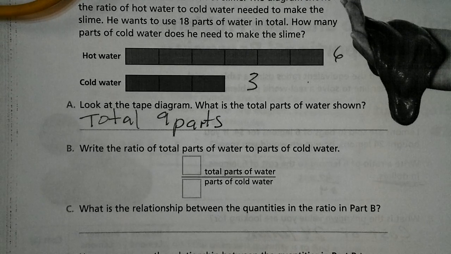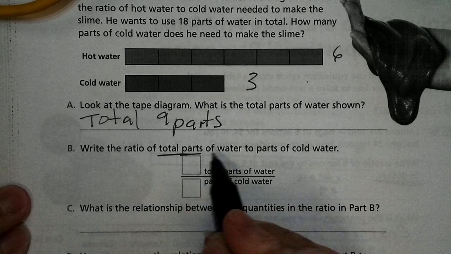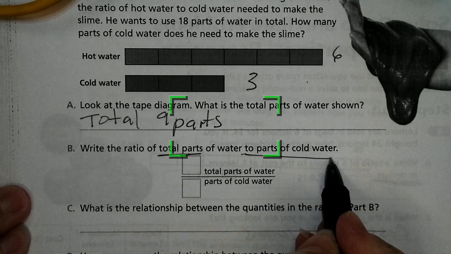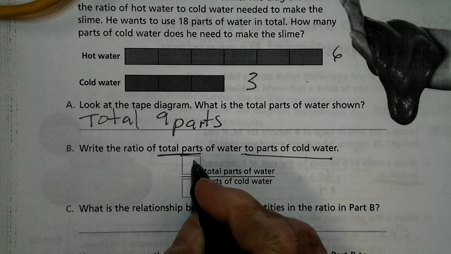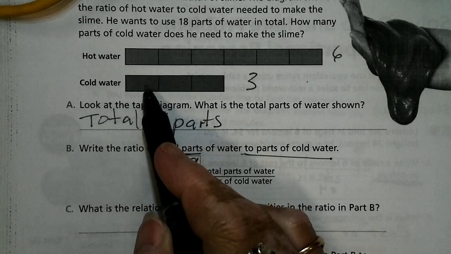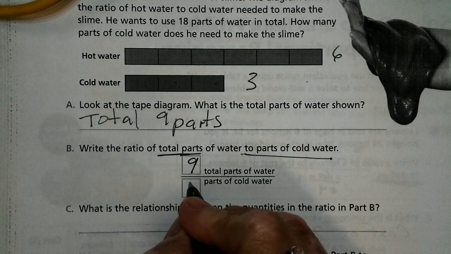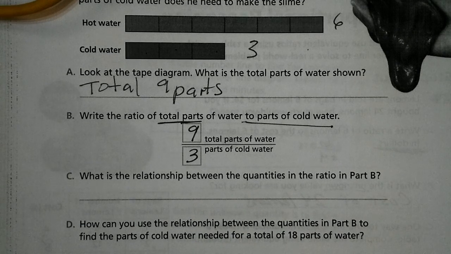So now the ratio, so this is how we're going to set it up. Total parts to cold water. So total parts was what? 9. Yeah. 9. Cold water is? 3. So 9 to 3. So what is the relationship between the quantities in the ratio of part B?